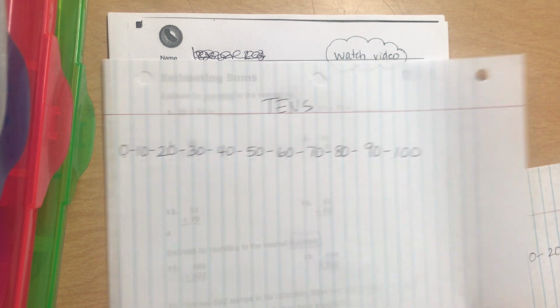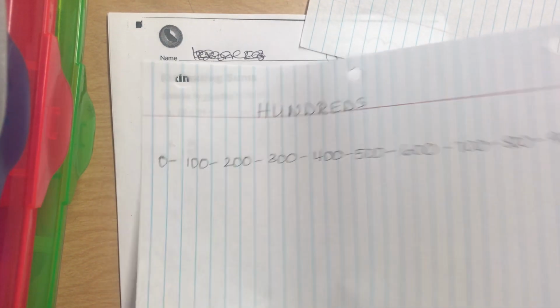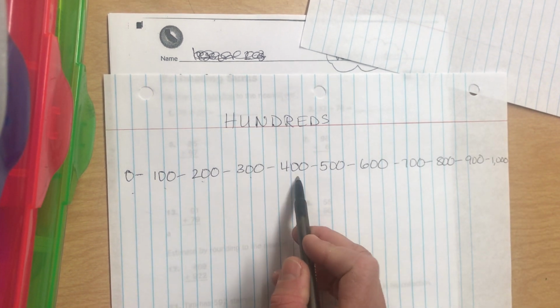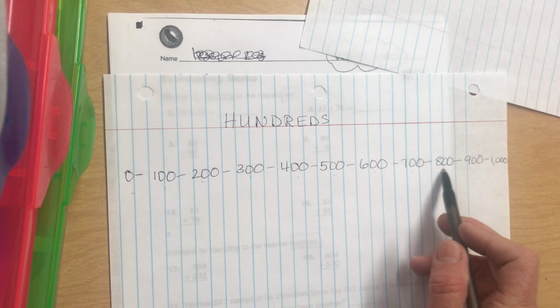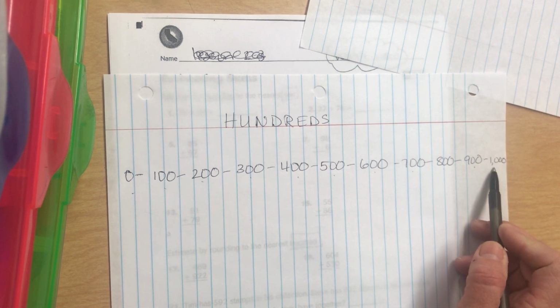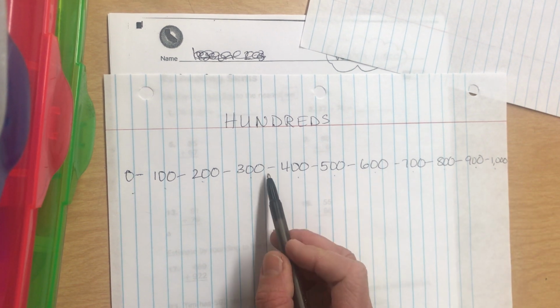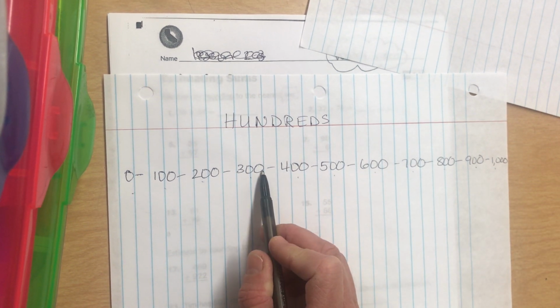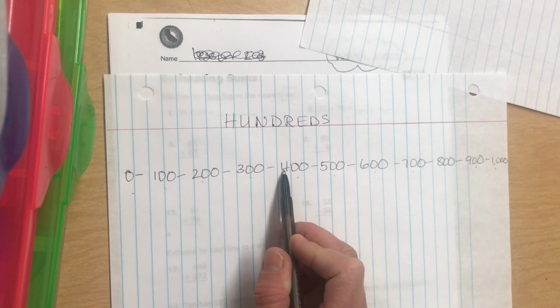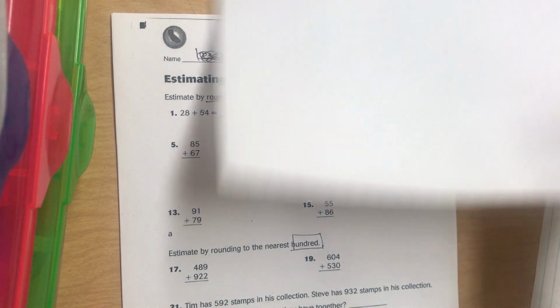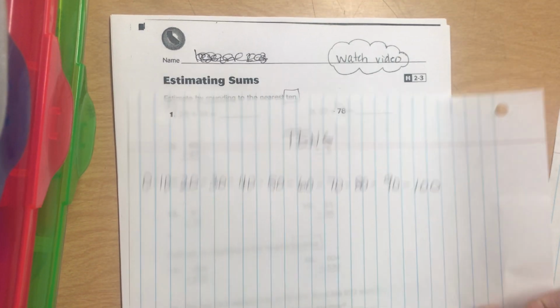And if we're going to round to the nearest hundreds, then we're talking about 0, 100, 200, 300, 400, 500, 600, 700, 800, 900, 1,000, which we call 1,000. So what we want to do is figure out what two hundreds our number falls between, and then which one is it closest to, okay? And we're going to start off by rounding to the nearest 10, okay?